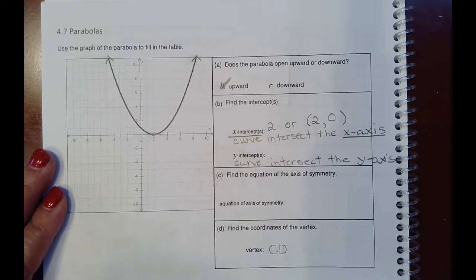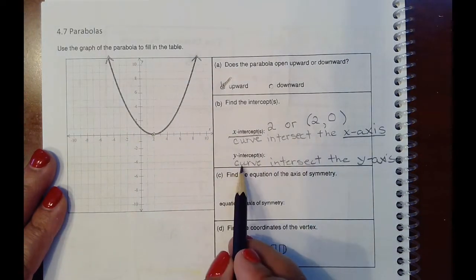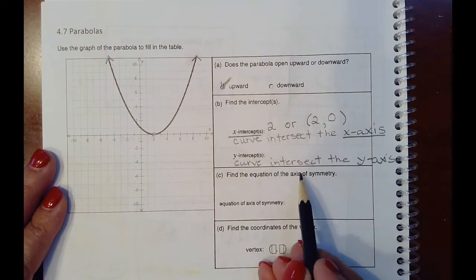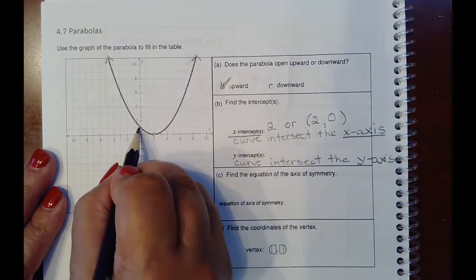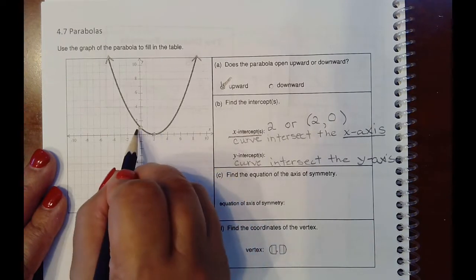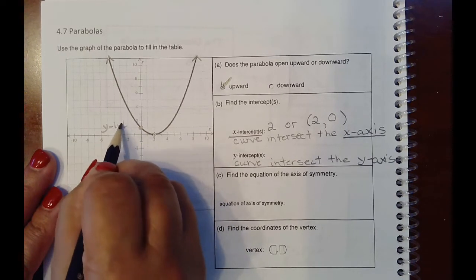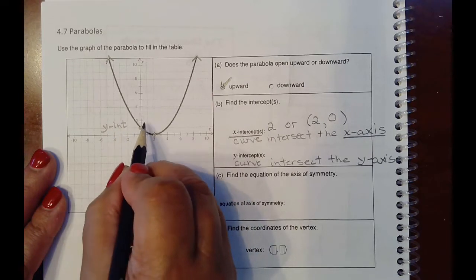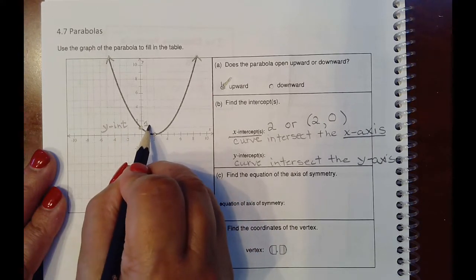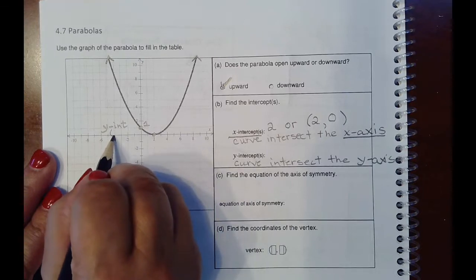With respect to the y-intercept for this particular curve, where does this curve cross, that's what intersect means, cross the y-axis? Right here. Okay, so this would be referred to as the x-intercept, this would be referred to as the y-intercept. I guess I can label that here. Okay, now you can say that this is 1, or you can be even more specific. You're being more specific when you give it as a point.